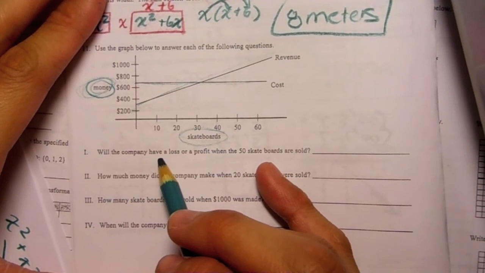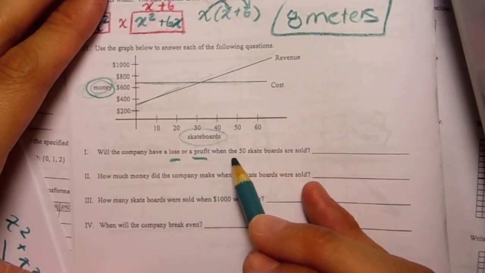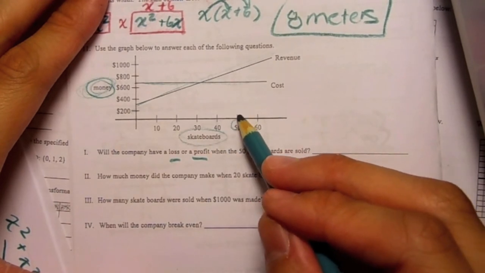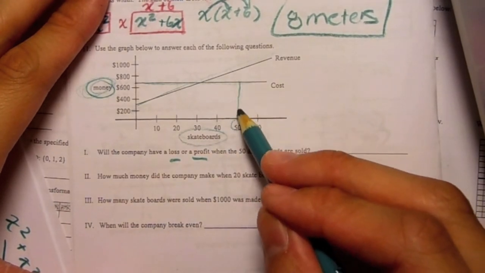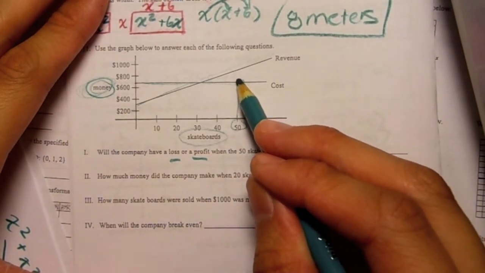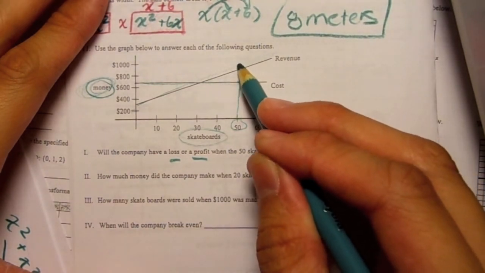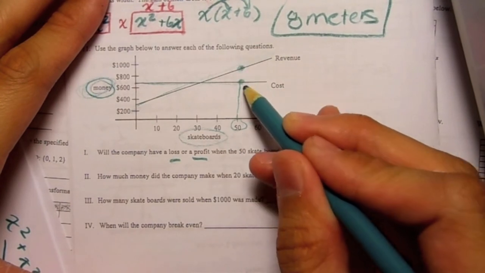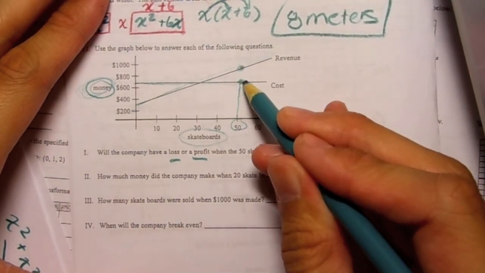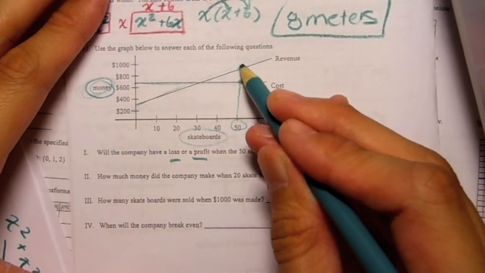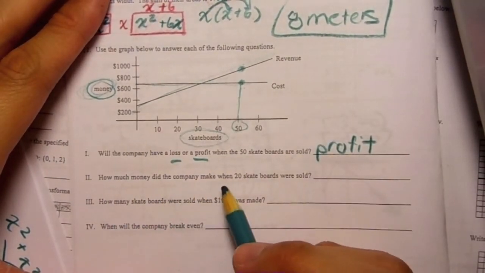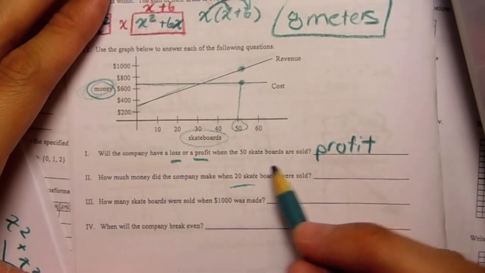Alright, so will the company have a loss or a profit when 50 skateboards are sold? So over here I have 50 skateboards. At 50 skateboards, the cost is over here, and the revenue is above the cost. So basically, if your revenue is higher than the cost, meaning you made more money than you lost, that is a profit.